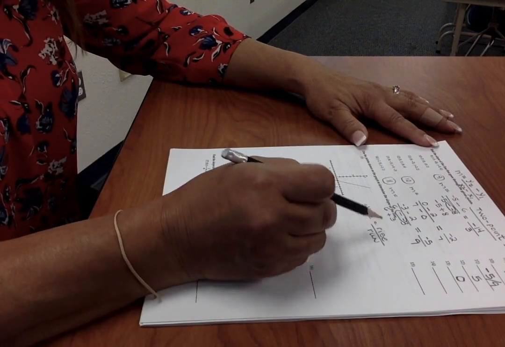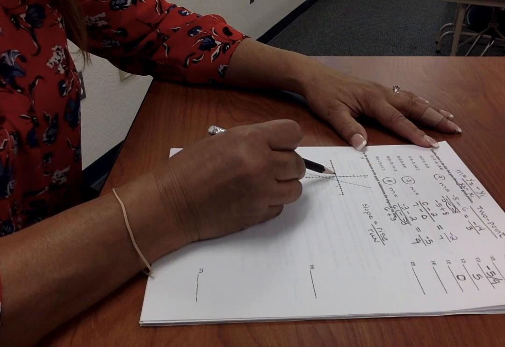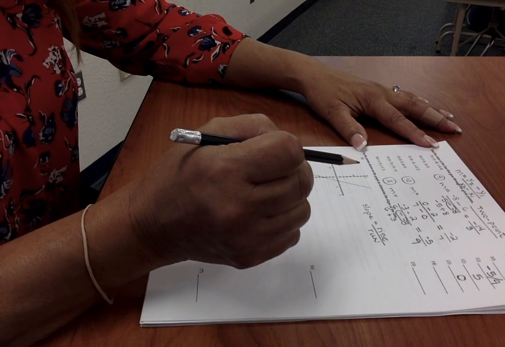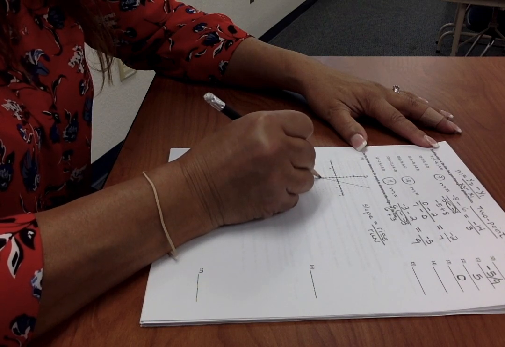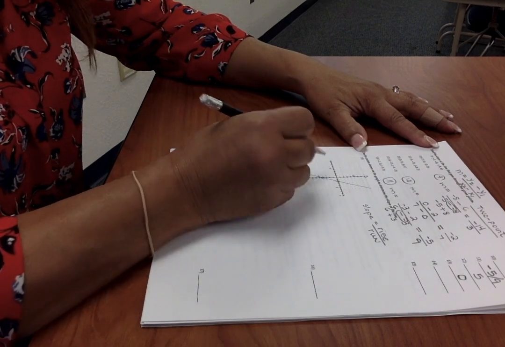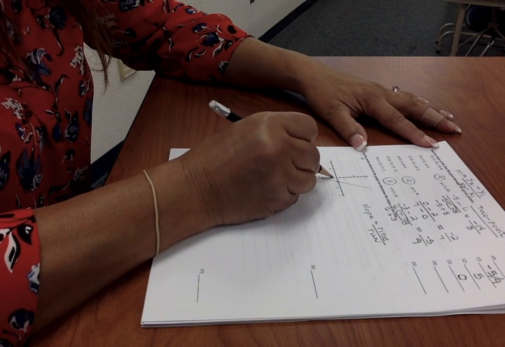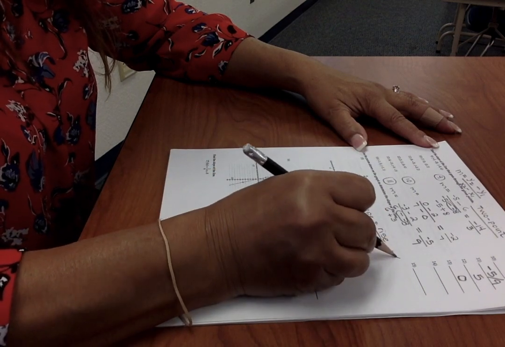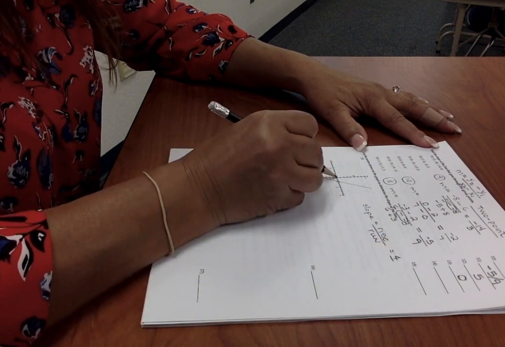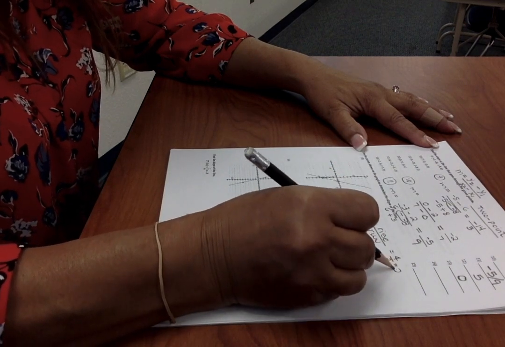And ask yourself, how much do I have to rise to get from this point to this one? And then how many do I have to run to actually get on top of it? So the rise would be, I'm going to try and travel from this point to this one. I'd have to rise 1, 2, 3, 4 to get level with the point. So my rise is 4. And then to actually get on top of it, I'd have to run 2 spaces. So the slope ends up being 2.